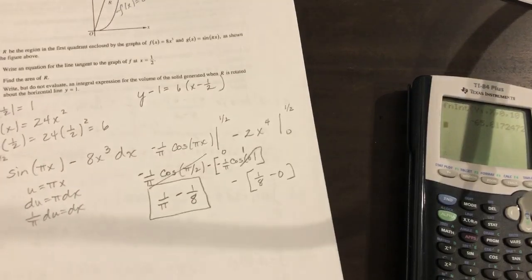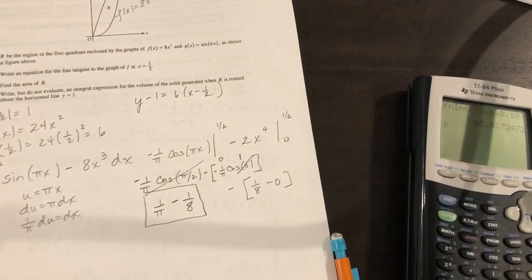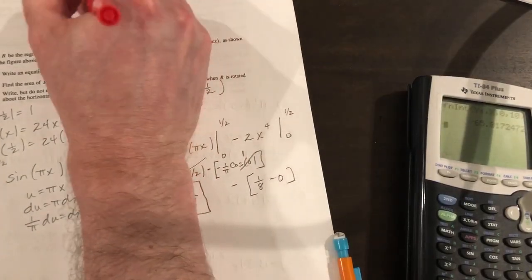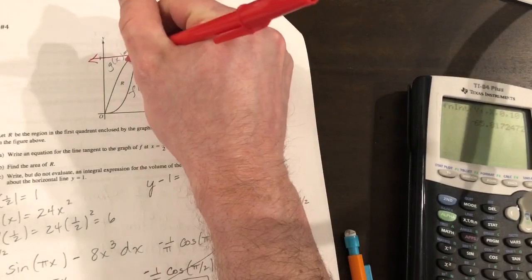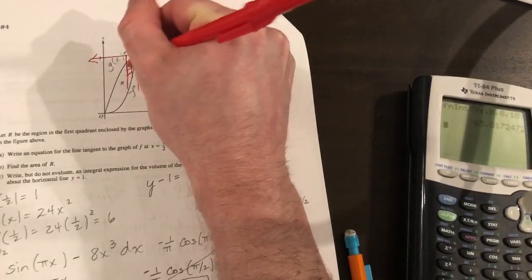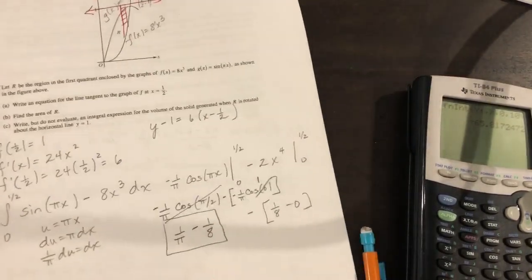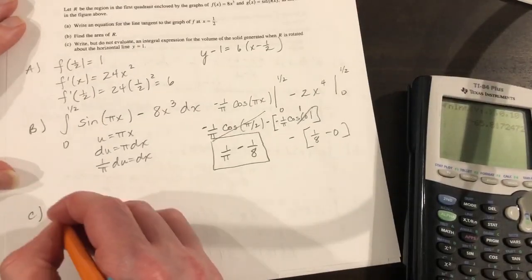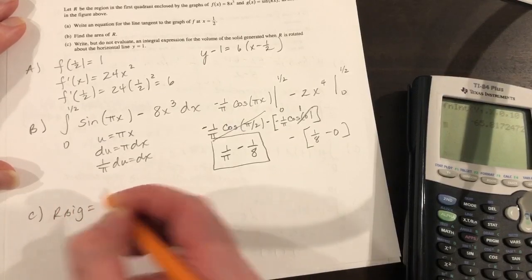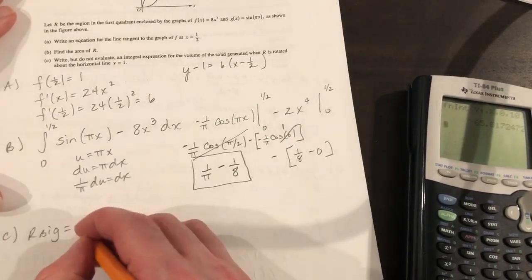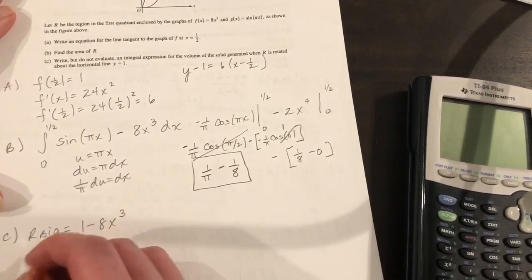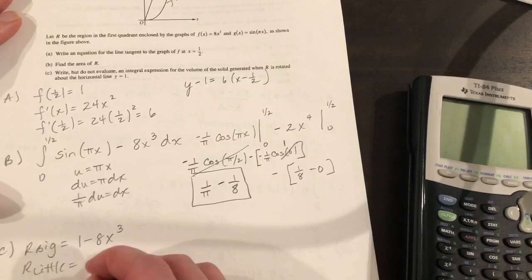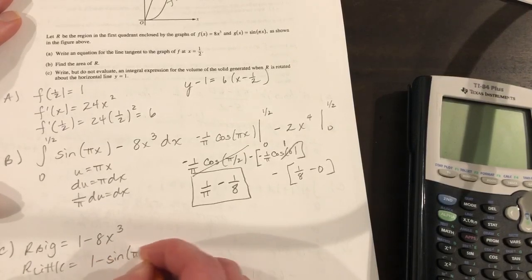Part C, it says set up but do not evaluate, and we're going to revolve it around the line y is equal to 1. Okay, we draw our ladder. Okay, there's white space, so we have to have an r big and an r little. So your r big is going to be 1 minus 8x cubed, top curve minus bottom curve. R little is going to be 1 minus sine of pi x.